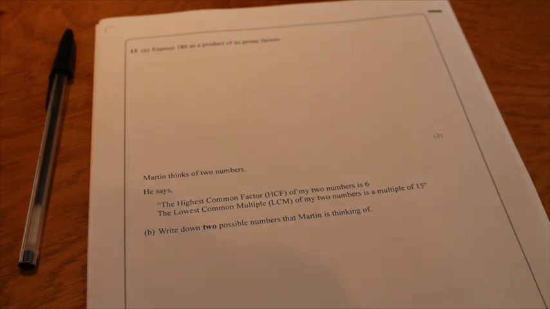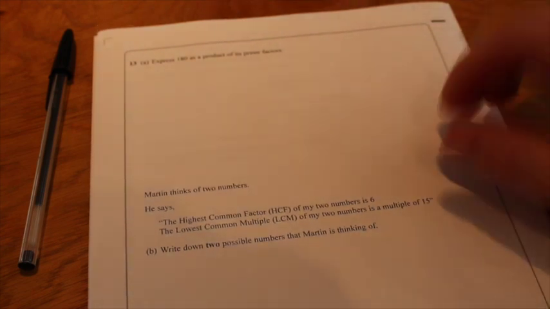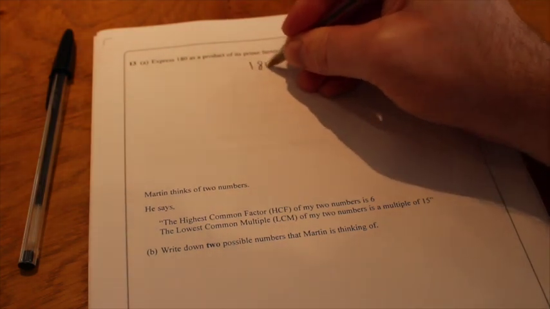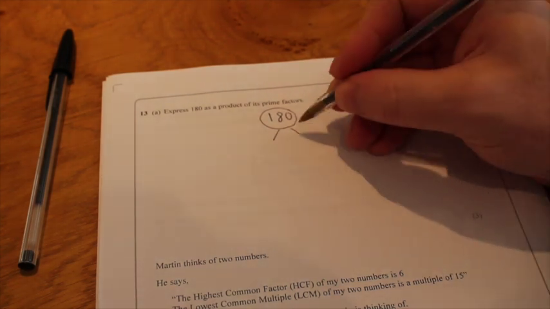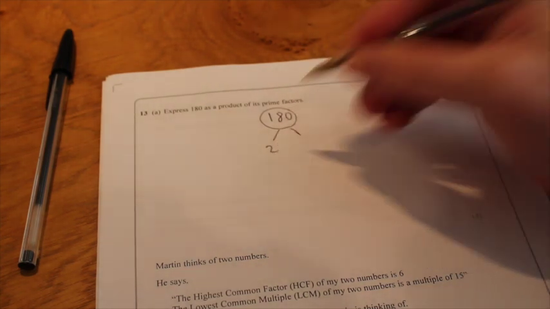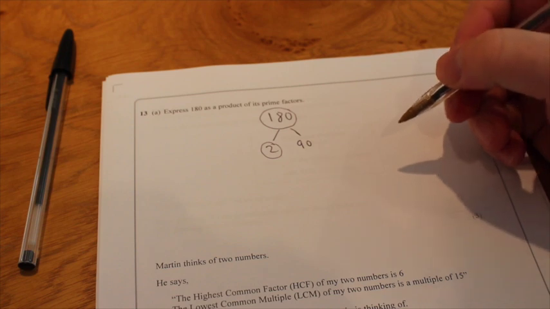Okay, express 180 as a product of its prime factors. These didn't used to come up on the higher, it was typically on the foundation, but they've been coming up more and more. So if you rack your memory, you start at the top with 180, and then you basically say what times what makes 180, and you can go in any route you like. If it's even, it's often easier to just divide by 2. So 2 90s. If it's prime, you circle it.